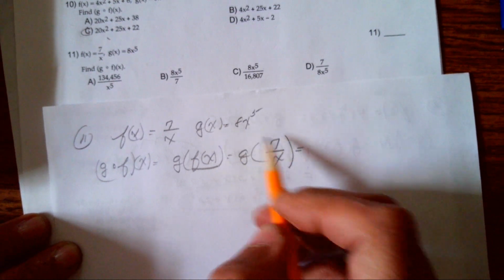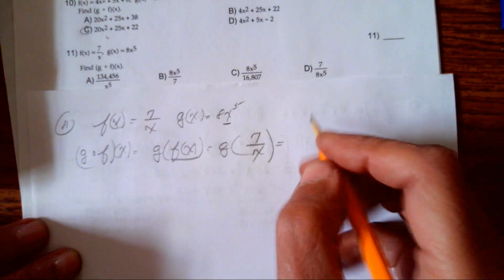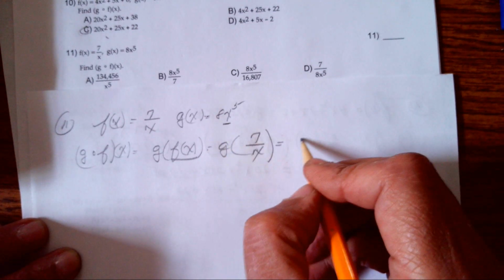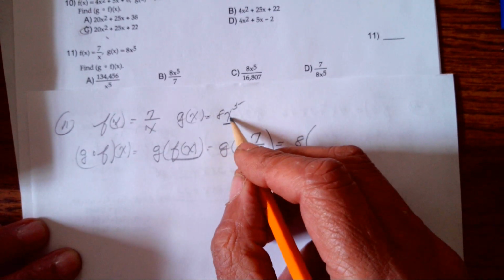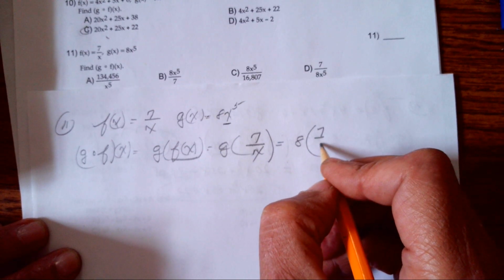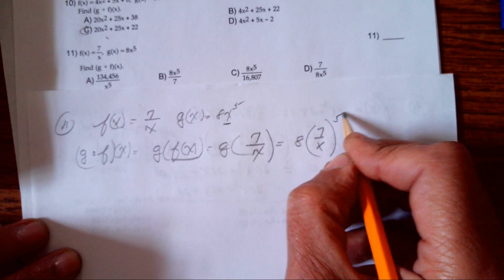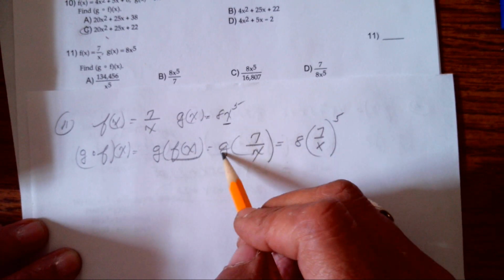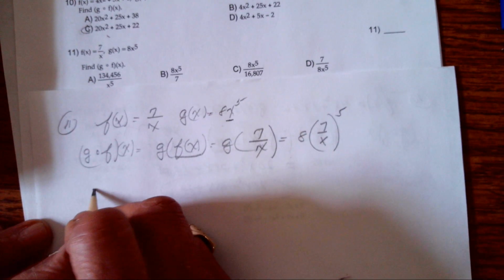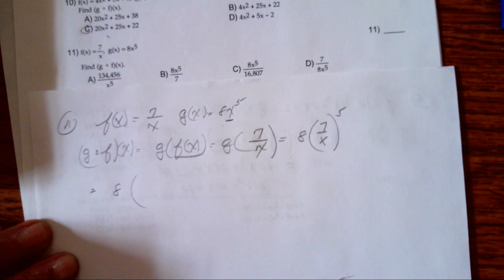So what does that mean? In the g function, wherever I see x, I'm going to make the substitution here. So what do we got in the g function? This says 8 times what? My x value. There's my x. This is 7 over x, and I got to take this and raise it to the 5th power. So what do we got? 8 times 7 to the 5th power.